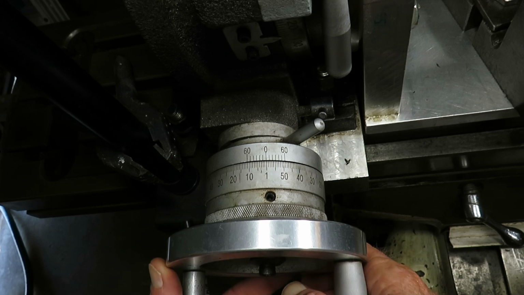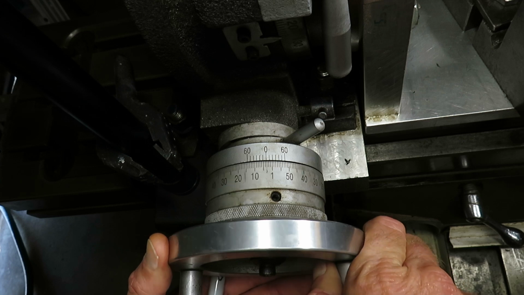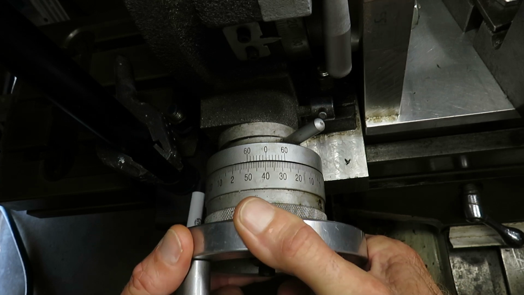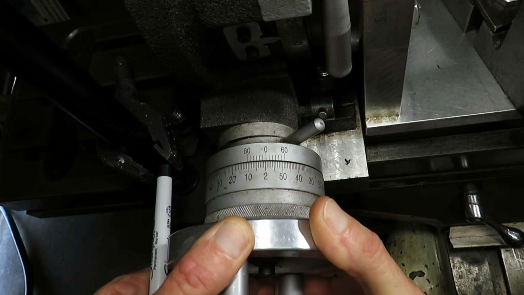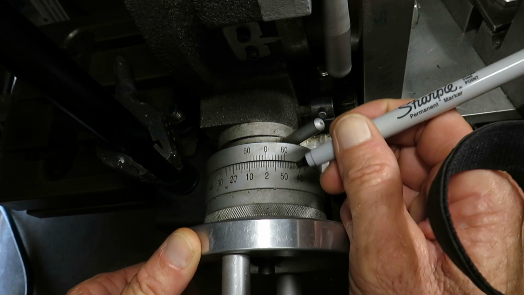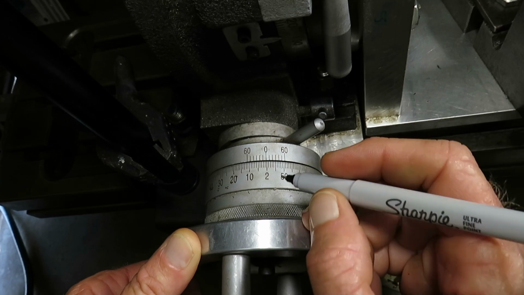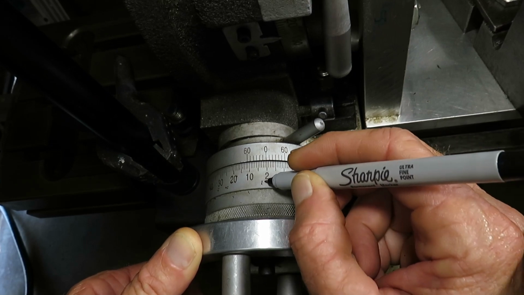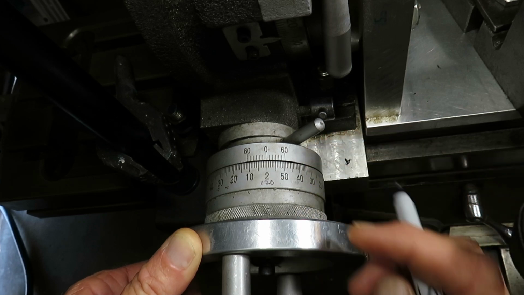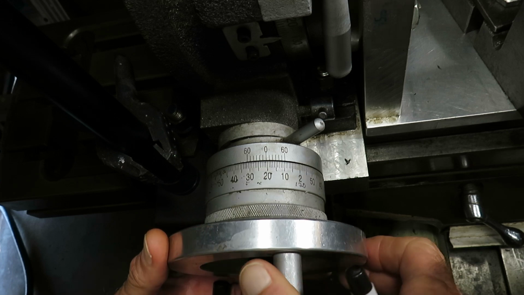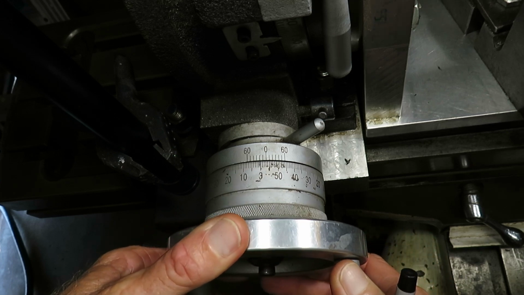Okay, now I'm going to go another 60 ticks, and we're not going to think of that as another 60 ticks. We're going to call that 60 and another 60 is 120. So we're at 120 ticks plus another 60.